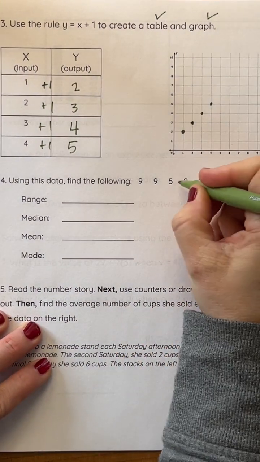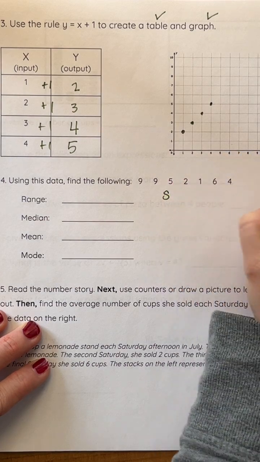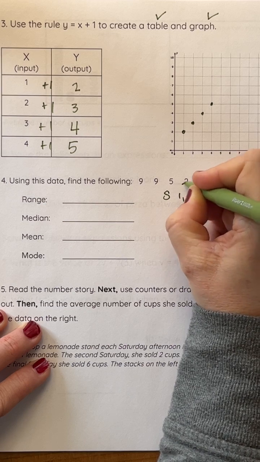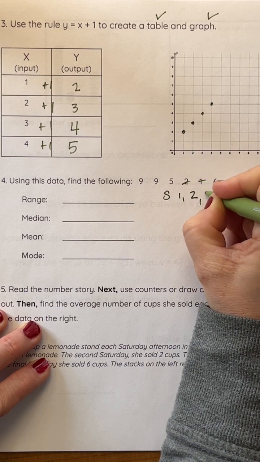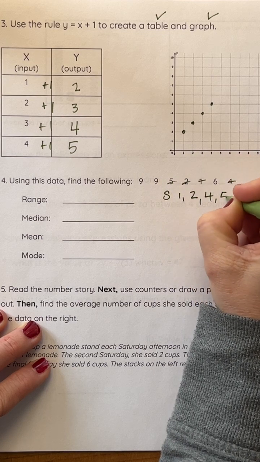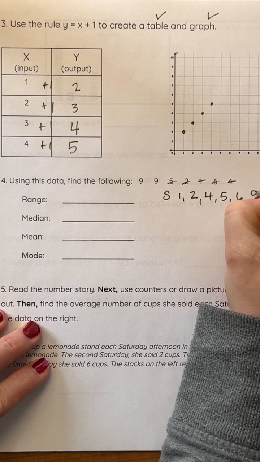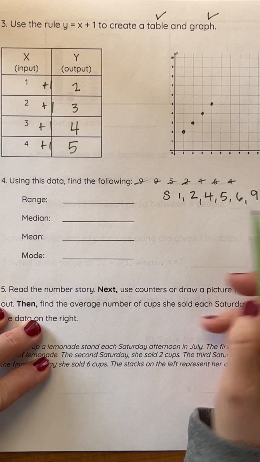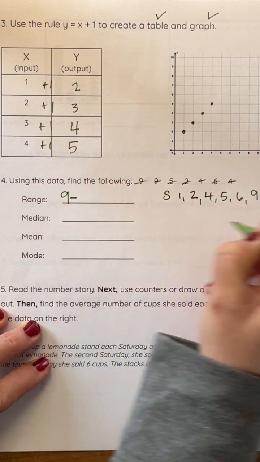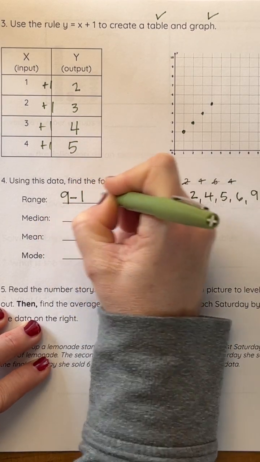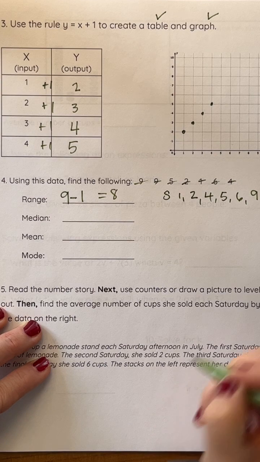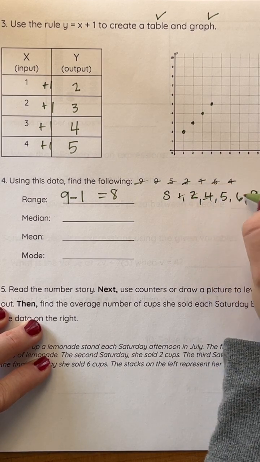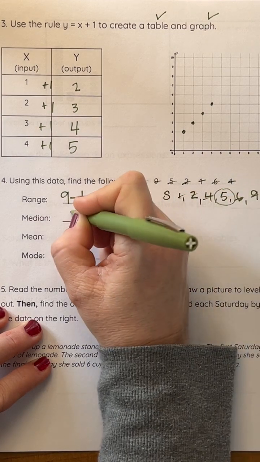Okay, first things first, I'm going to set it up. I'm going to do smallest to largest. So I've got 1, 2, 4, 5, 6, 9, 9. Okay, range says I take the largest and I subtract the smallest. So that gives me 8. Median says I look for the middle number. The middle number is 5.